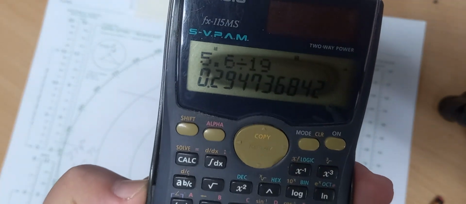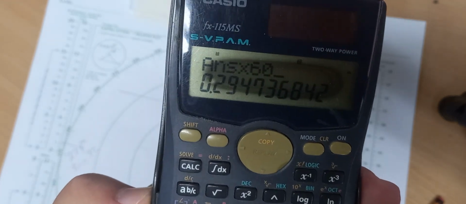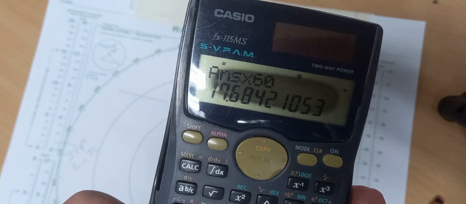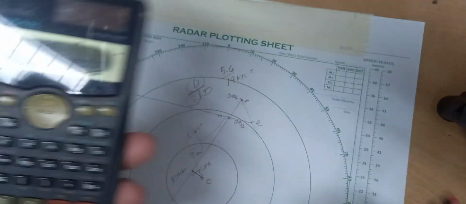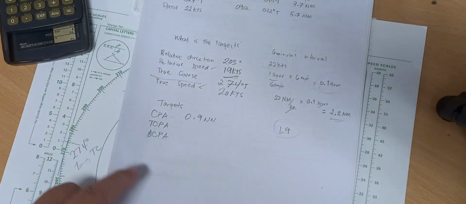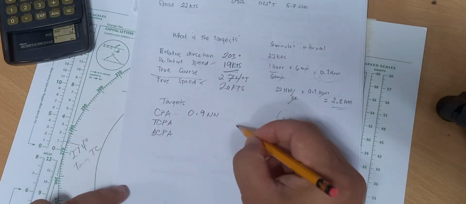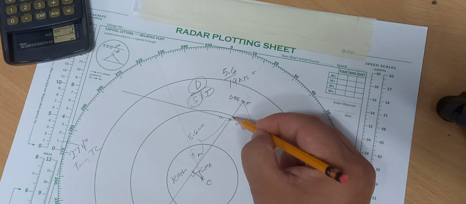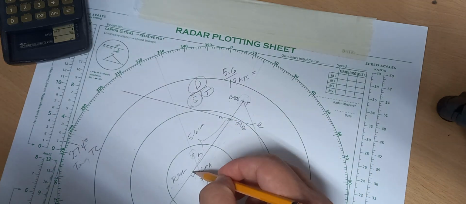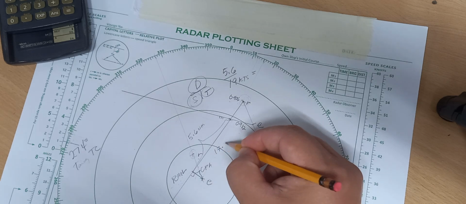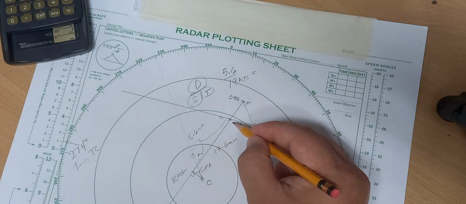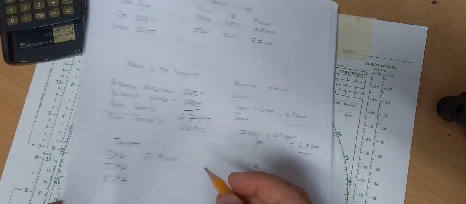So you need to multiply it by 60. So we have 17.6 minutes. In order to get the time of the CPA from this point to this point, it is 17.6 minutes.